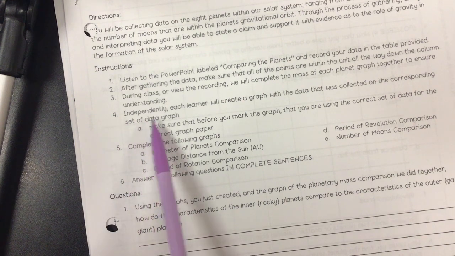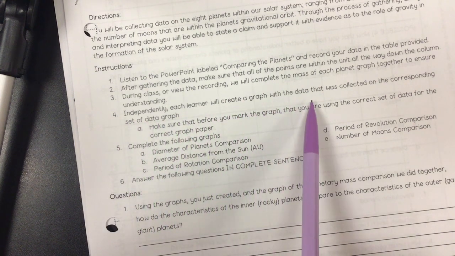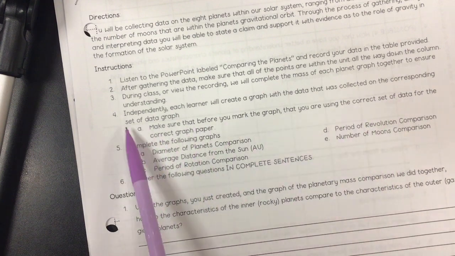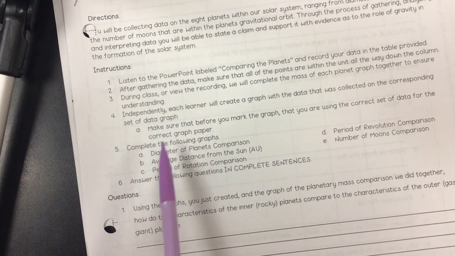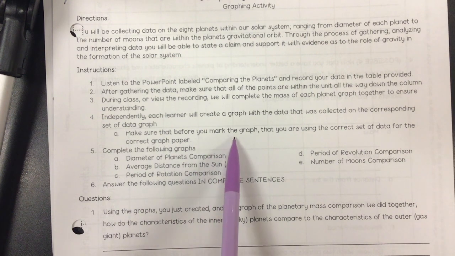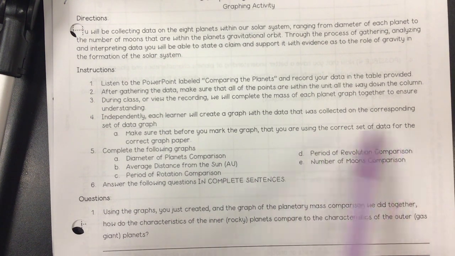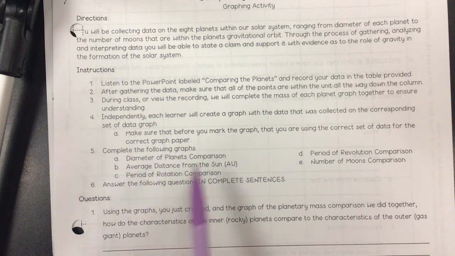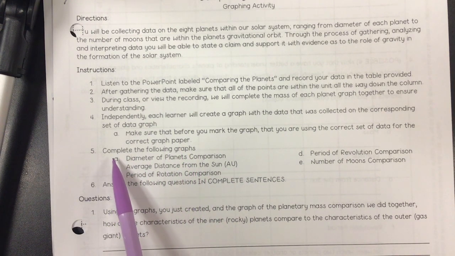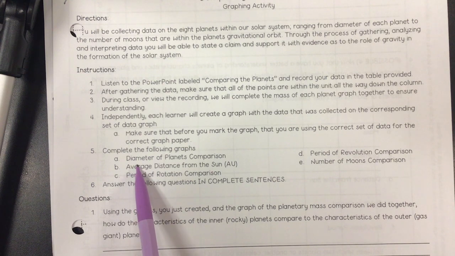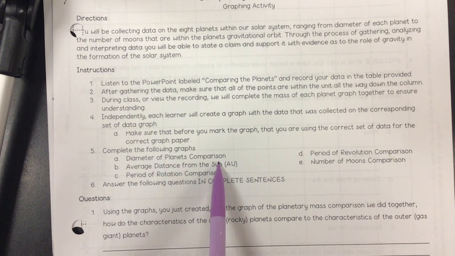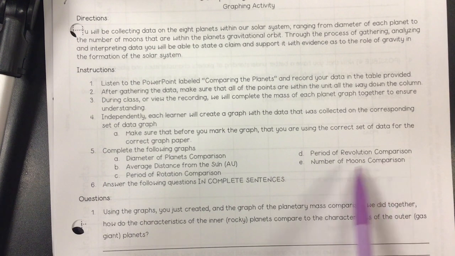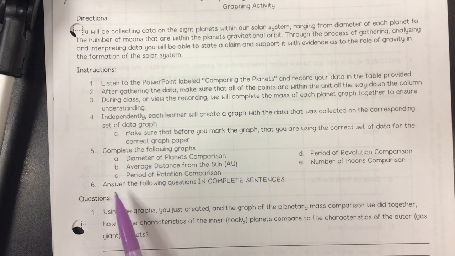Number 4, independently, each learner will create a graph with the data that was collected on the corresponding set of data graphs. Make sure that before you mark the graph that you are using the correct set of data for the correct graph paper. I have everything labeled to go along with that. Complete the following graphs. So you will need to complete the diameter of the planet comparison, which we will do together, average distance from the sun, period of rotation comparison, period of revolution comparison, and number of moons comparison. Then answer the following questions in complete sentences.